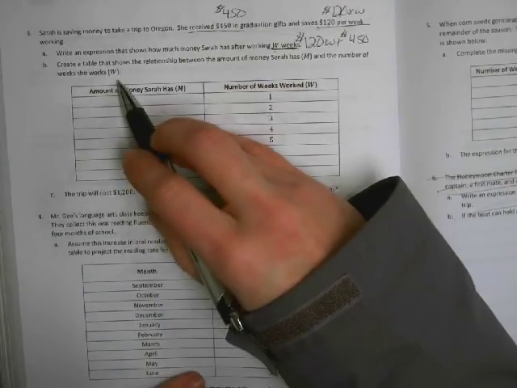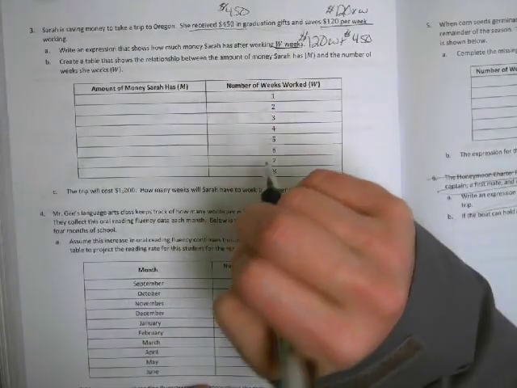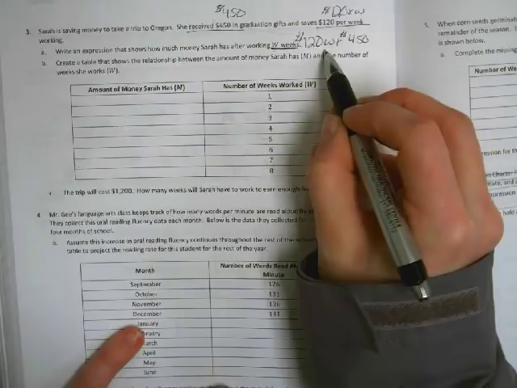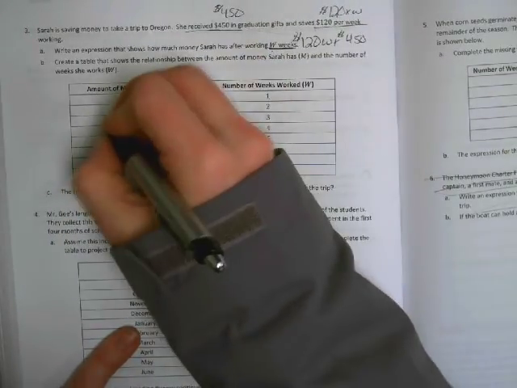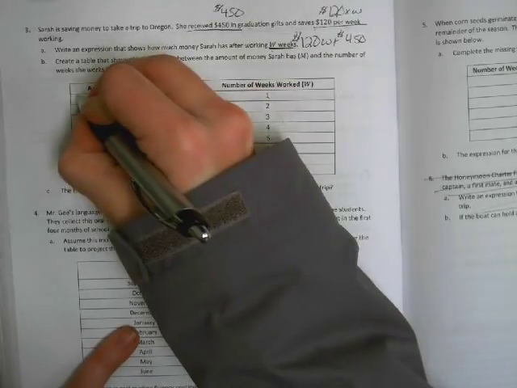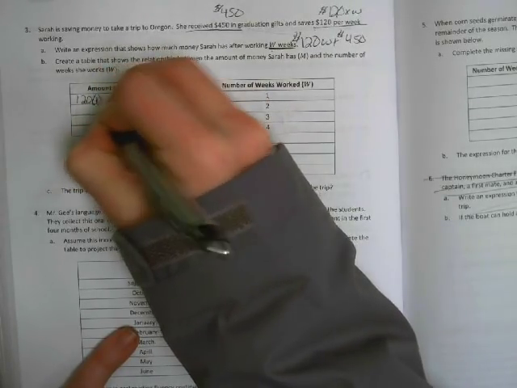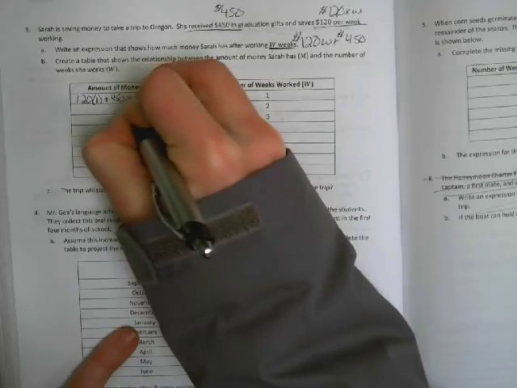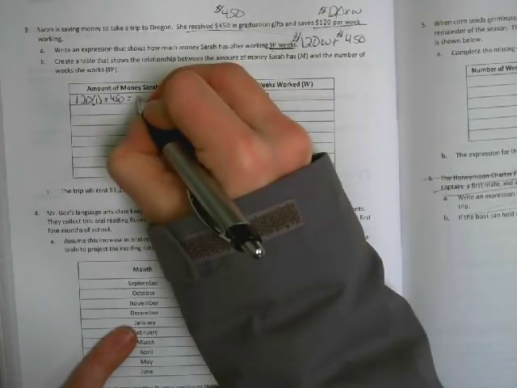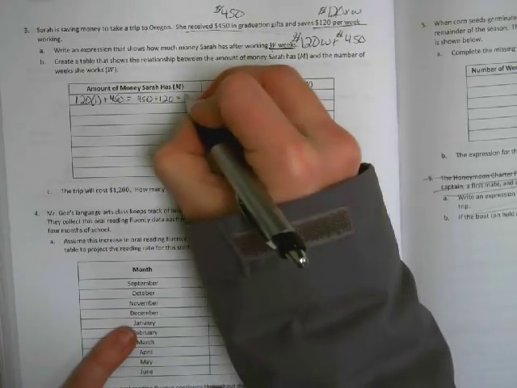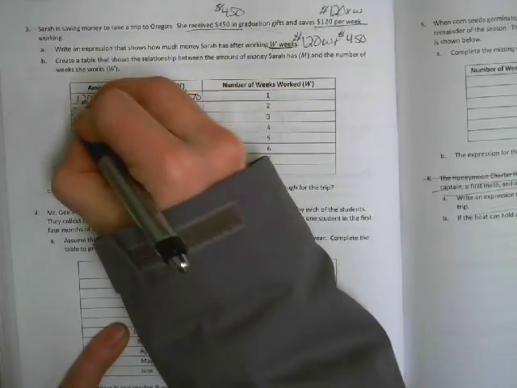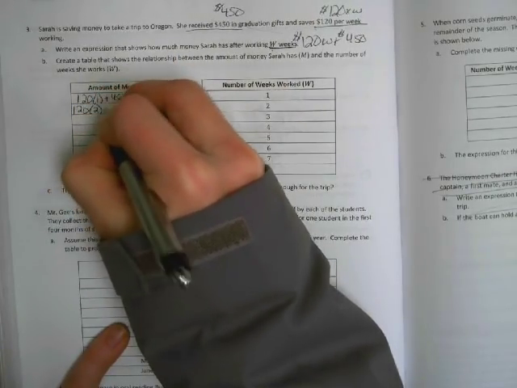Now it says create a table that shows this relationship. So in 1 week, we plug 1 in for W. That's 120 times 1 plus 450. And so 120 times 1 plus 450 is equal to 450 plus 120, which is $570. I go for 2 weeks. That's 120 times 2 plus 450.